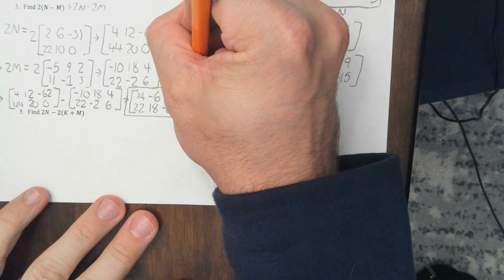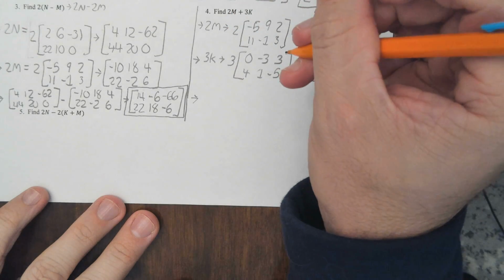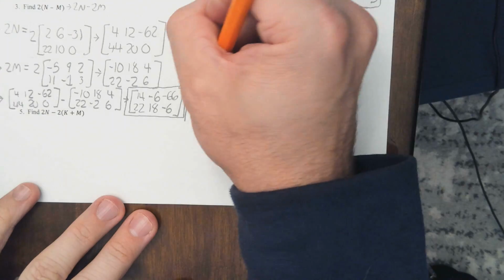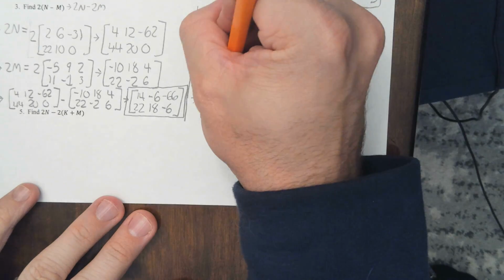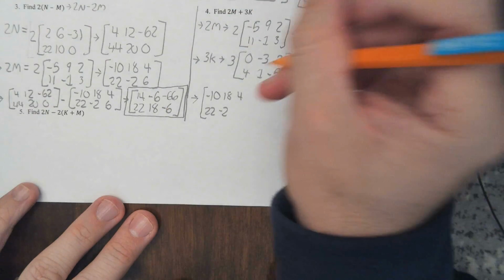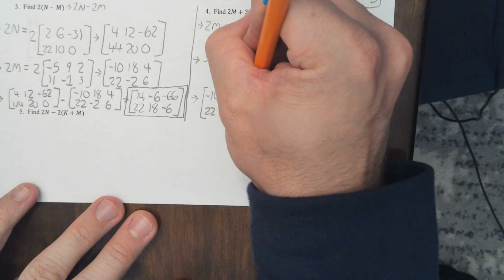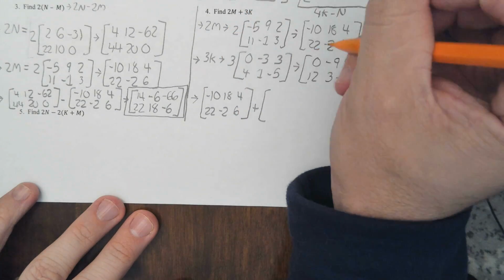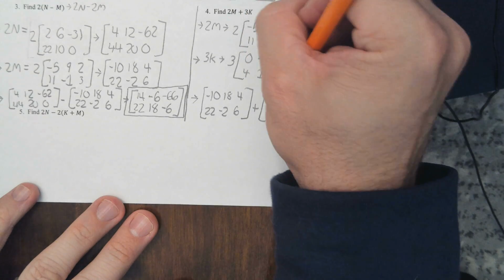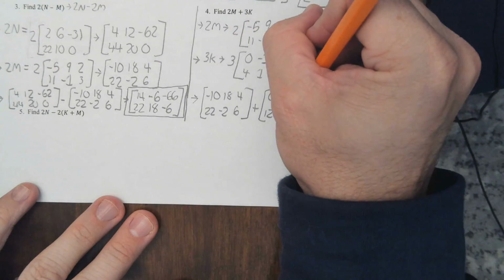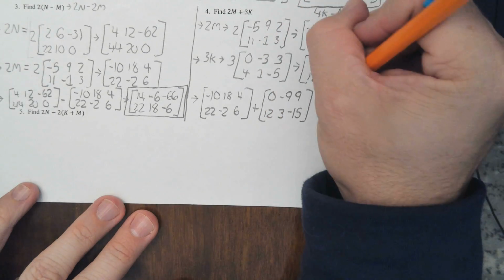And now let's go ahead and add those together. So it's going to look like this. You're going to have negative 10, 18, 4, 22, negative 2, 6, plus 3k, which is 0, negative 9, 9, 12, 3, negative 15.